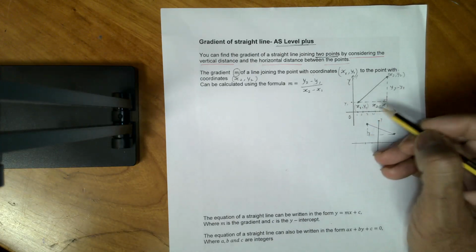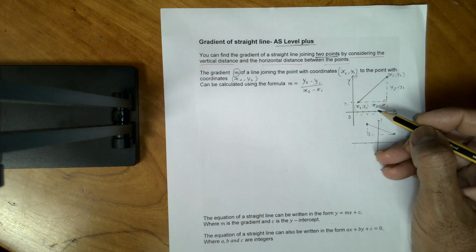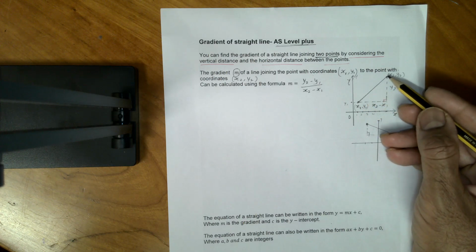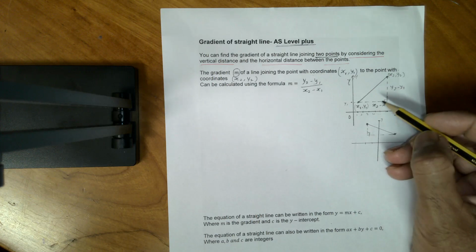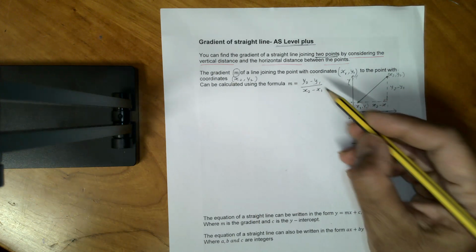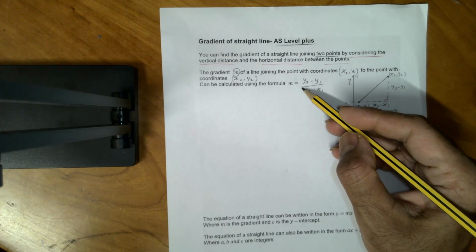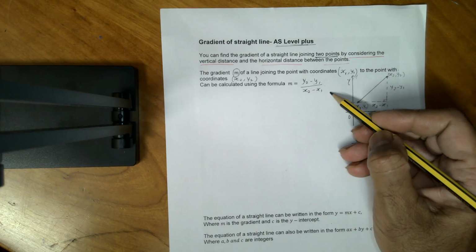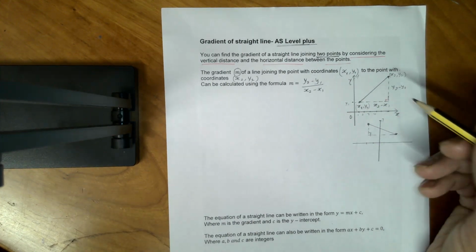So what do you actually see in here? You see here that to find the slope or the gradient of the line, it is the change in y value over change in x value. So what exactly does that mean?